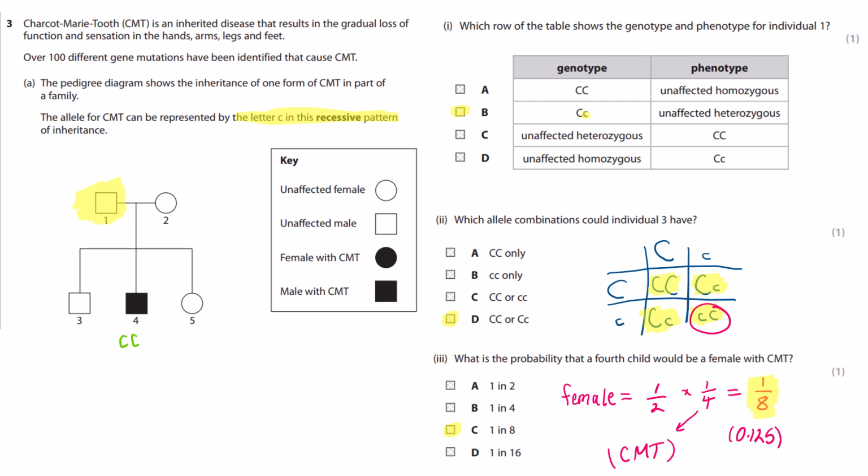CMT is an inherited disease that results in the gradual loss of function and sensation in hands, legs, and feet. Over 100 different gene mutations have been identified that cause CMT. The pedigree diagram shows the inheritance of one form of CMT in part of a family. The allele for CMT can be represented by the letter C in this recessive pattern of inheritance. So that means that if you have lowercase c lowercase c, which is recessive, you're going to have CMT.